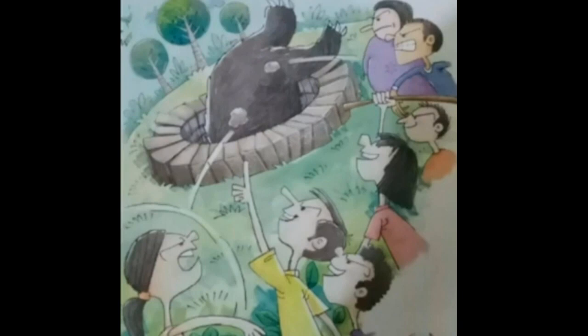The children bent over the rim. Rim means circle of the wall, and throw stones and sticks into the well. The bear was angry and terrified. Terrified means feel extreme fear. This went on for some time. Then all of a sudden it stopped. The stones also stopped falling and the shouts also stopped.